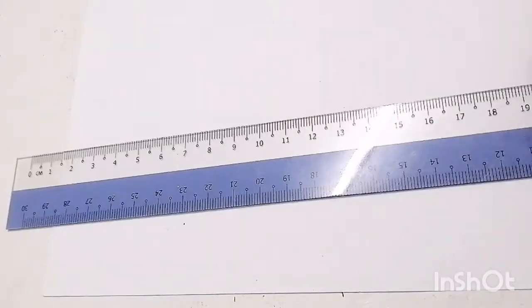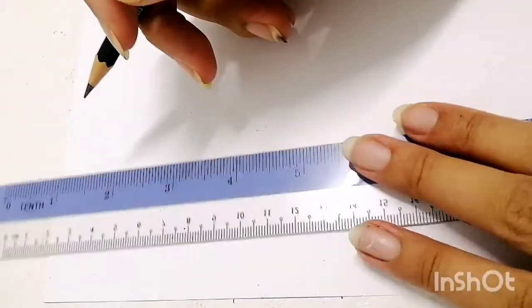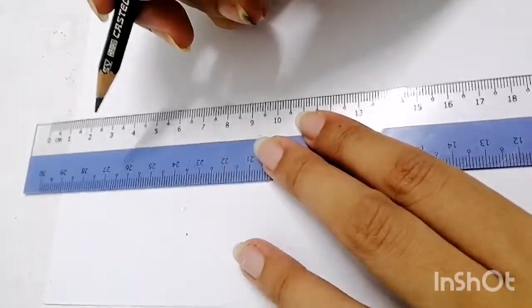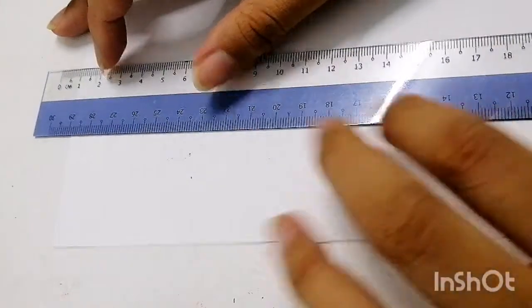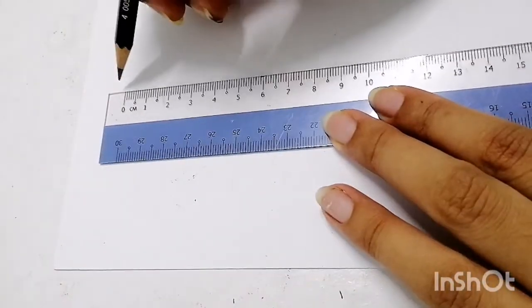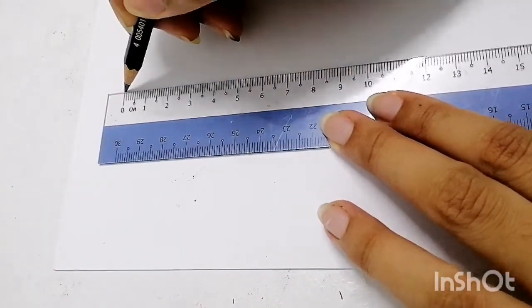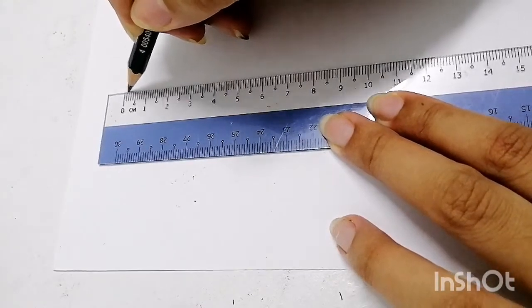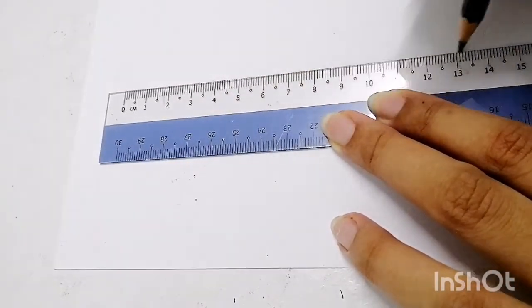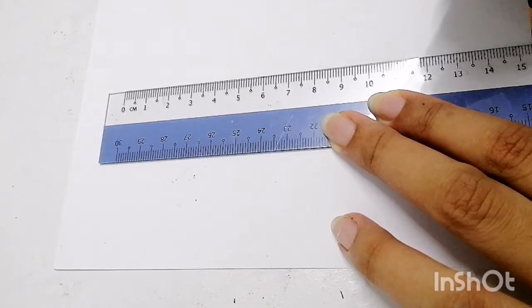Now we have a piece of paper and we need a ruler and a pencil. So we are going to start illustrating the face, the head. Now I'm going to do a drawing. I'm going to draw a straight line first. This will be line A to B.